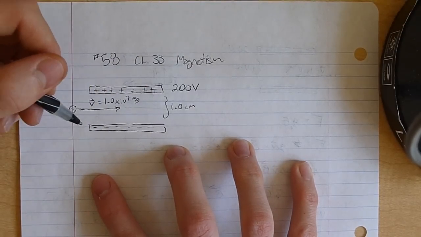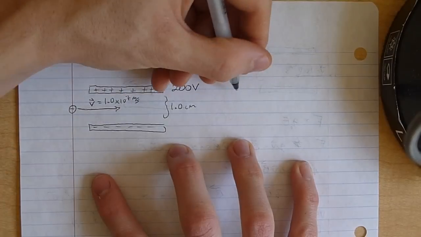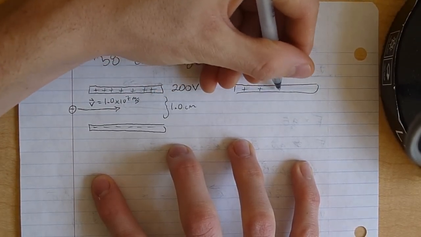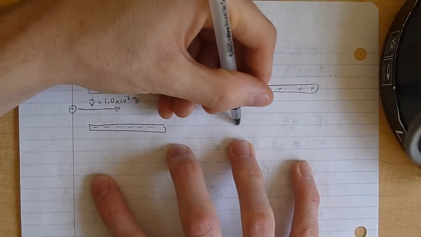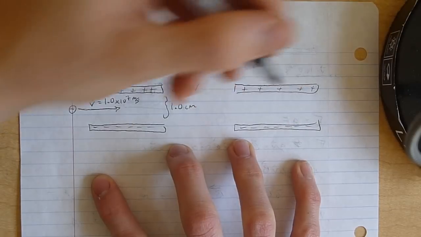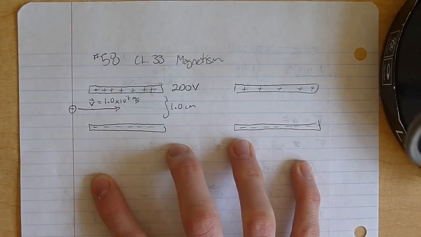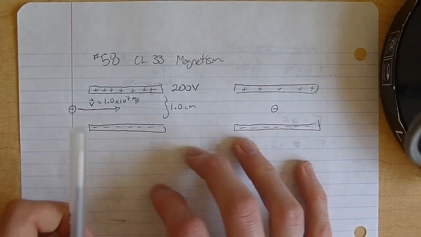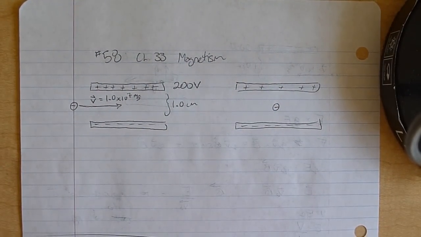So let's diagram the forces. We have our two charged plates. We have our electron, which is going to be moving through here, and the two forces acting on this.